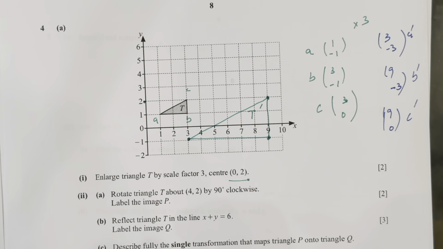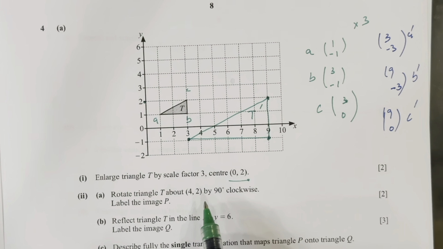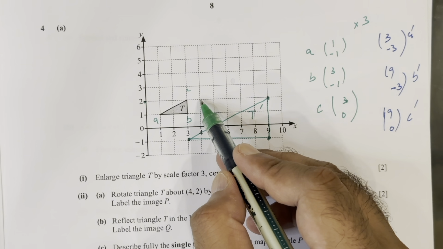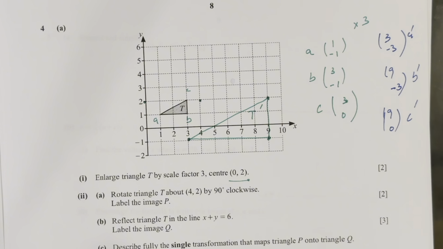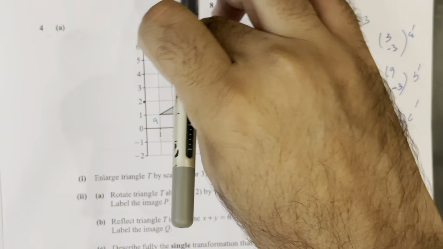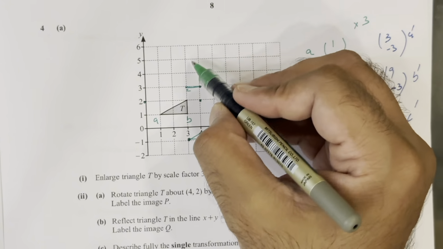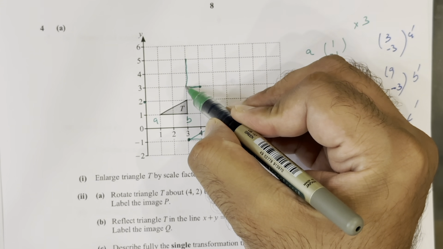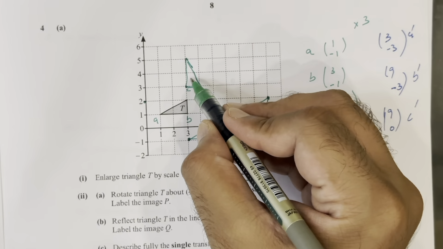that rotate triangle T about (4, 2) by 90° clockwise and label the image P. Okay, we need to plot this and we need to label the image as well, rotating the triangle about (4, 2). So first we need to point out the value (4, 2). This would be over (4, 2), and we need to rotate it by 90°. After rotating this shape clockwise by 90°, it would be like that. So we're gonna plot it, and 2 boxes from here, and this would be joined like here. So this is the labelled diagram. It would be P.